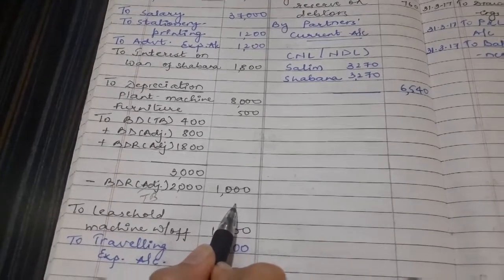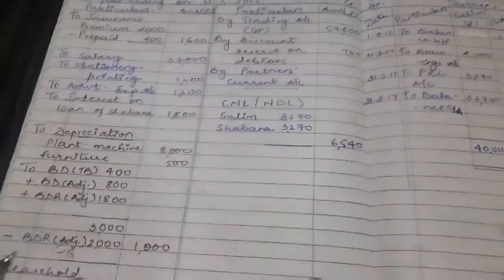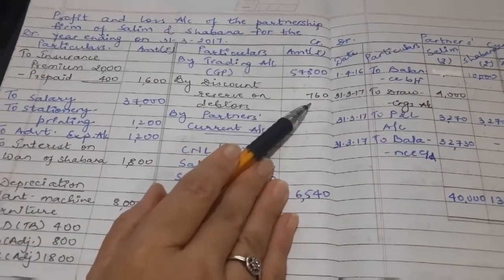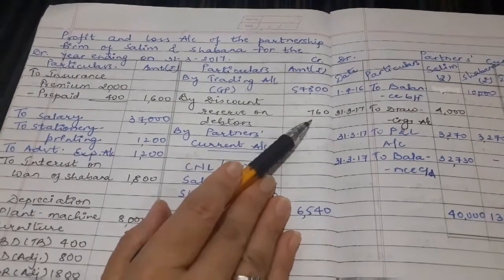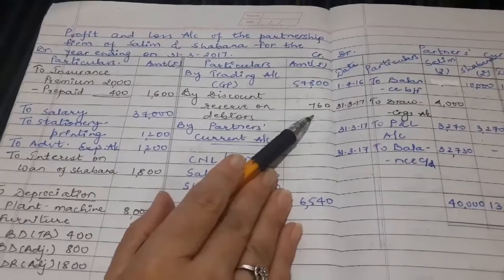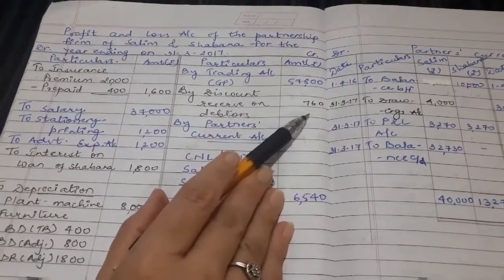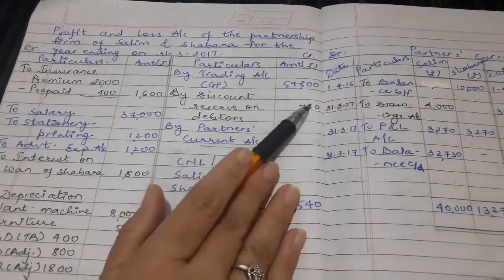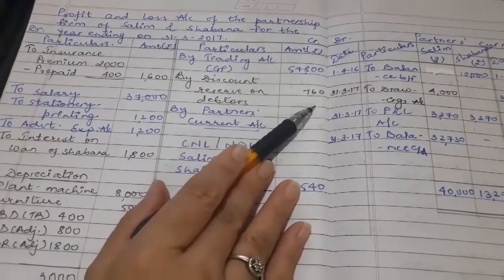Moving to the next adjustment, discount reserve on debtors is not required. As it is not required, it is recorded on the credit side of the profit and loss account as discount reserve on debtors 760. If this point is not given, then this carries a single effect, and that is minus from debtors. But here in this sum it is given that discount reserve on debtors is not required. So the created reserve is cancelled and transferred to the credit side of the profit and loss account.